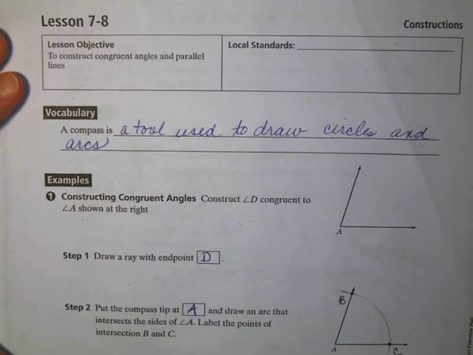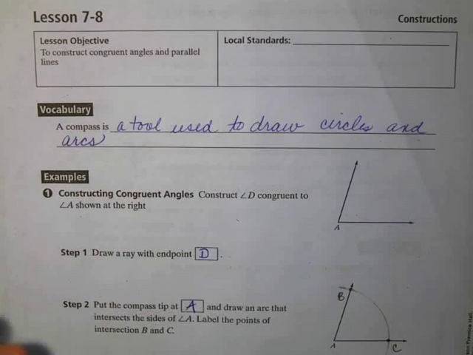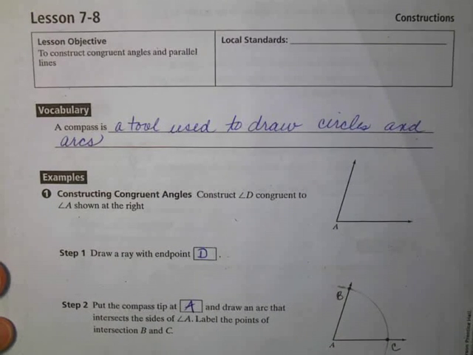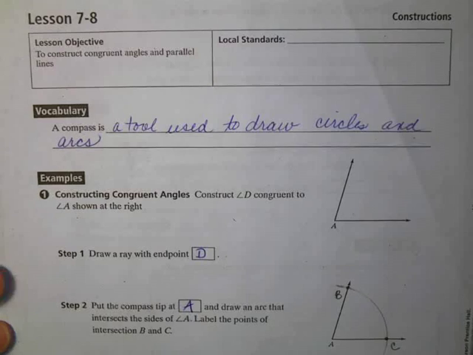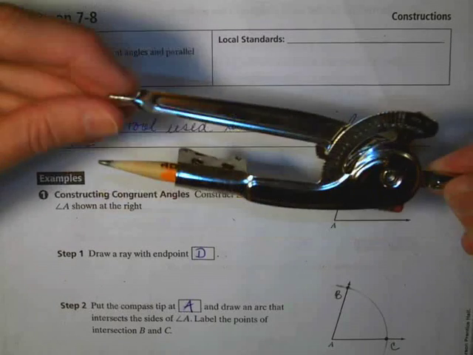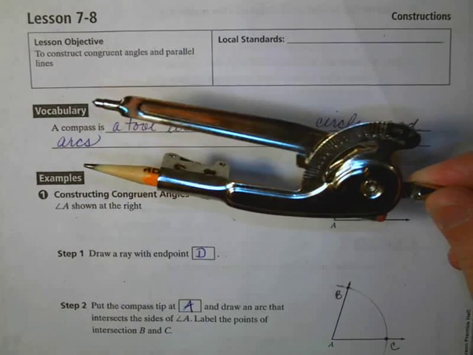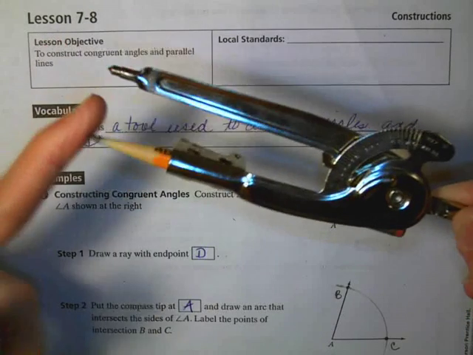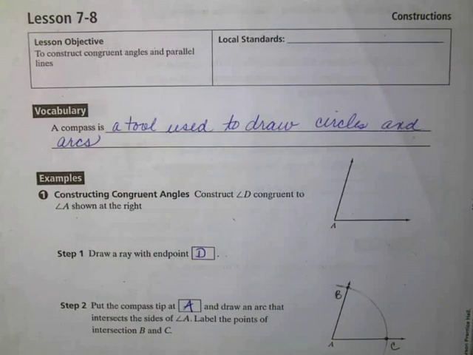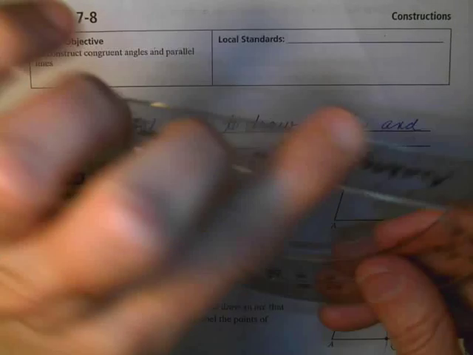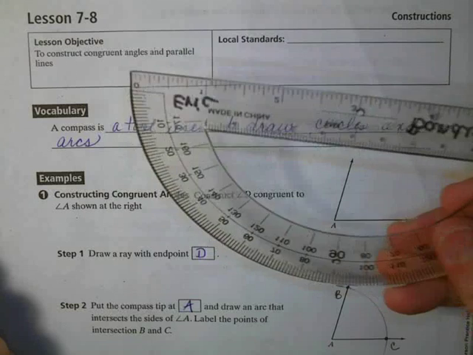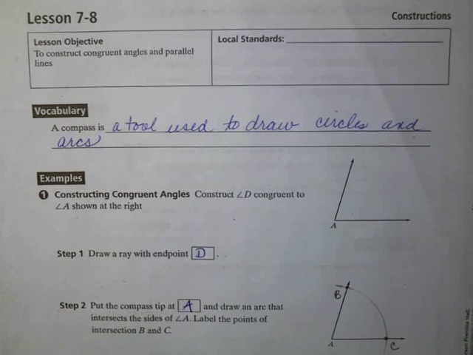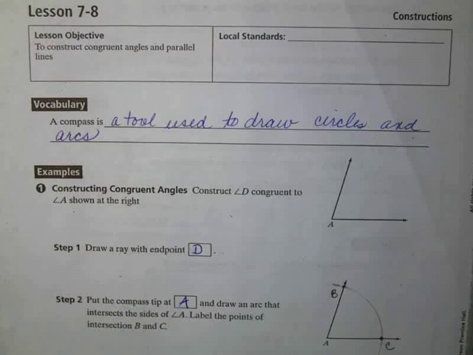Okay, we do have one definition, and that is that of a compass. A compass is a tool used to draw circles and arcs. It looks something like this. It has a pointed end and an end for writing, usually with a pencil. We're going to use the compass and a straight edge. It could be any straight edge. I like to use the straight edge of a protractor, but you can use any straight edge.